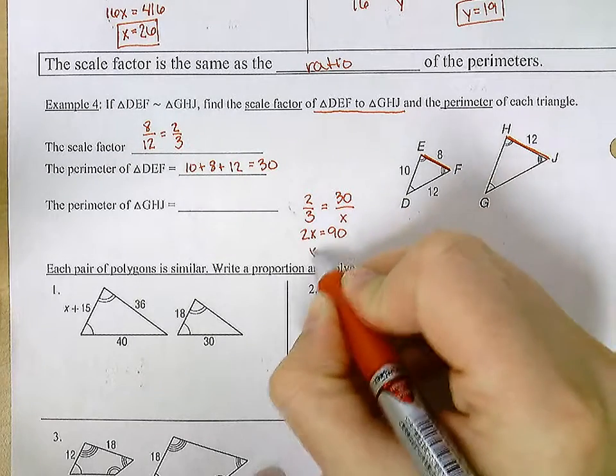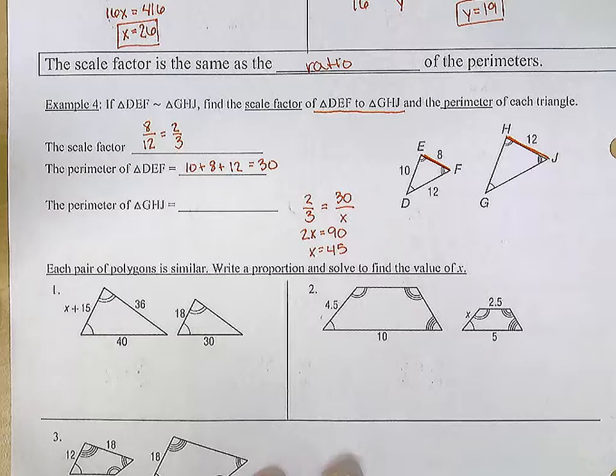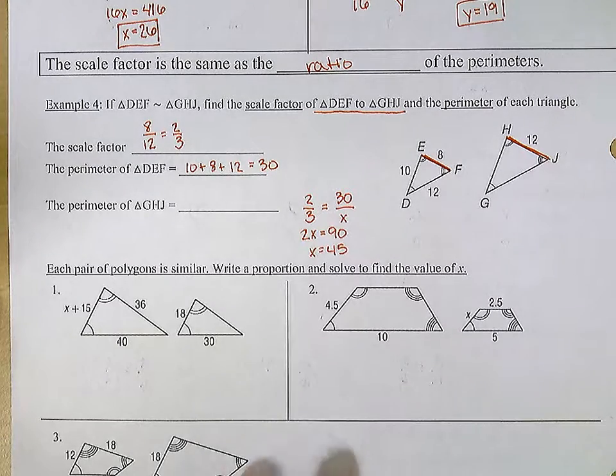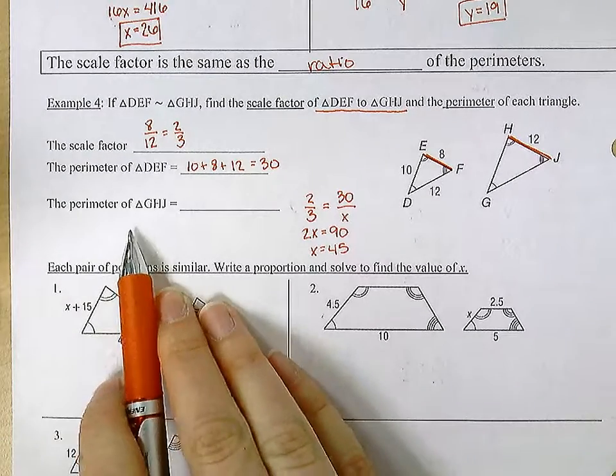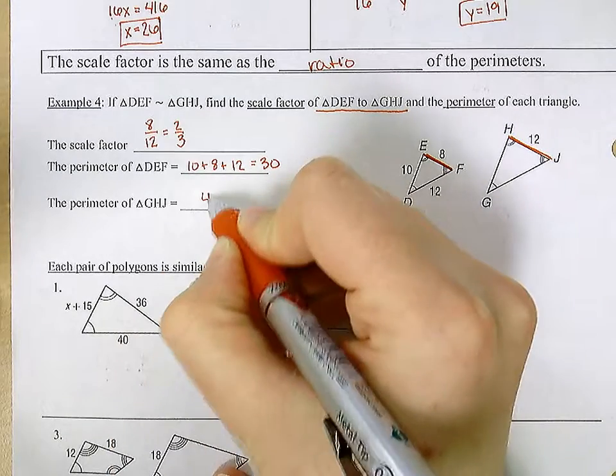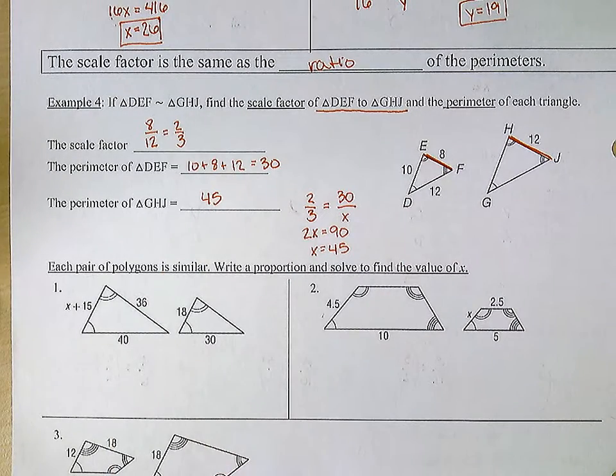Divide by 2, and x is 45. Okay, so the perimeter of triangle GHJ would be 45. Okay, so you just have to find the scale factor of your similar sides, set it equal to that ratio of your perimeters. So you just need one of those triangles' perimeters to find the other. Questions on example 4?